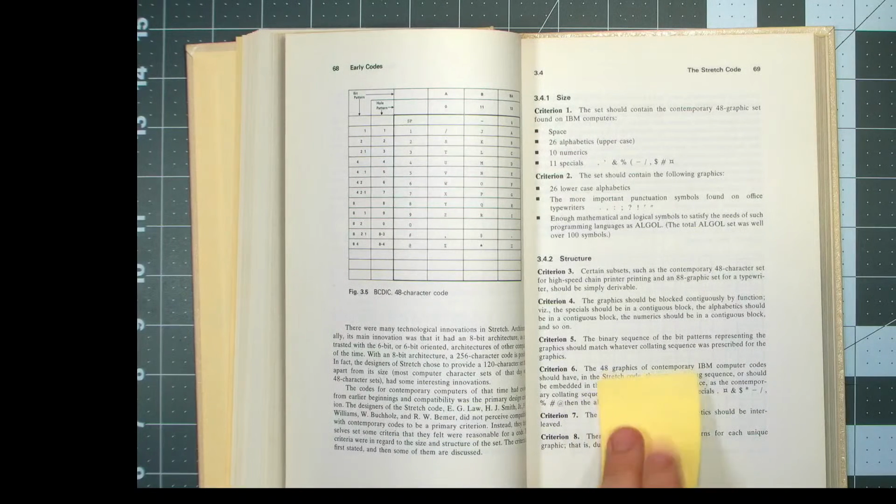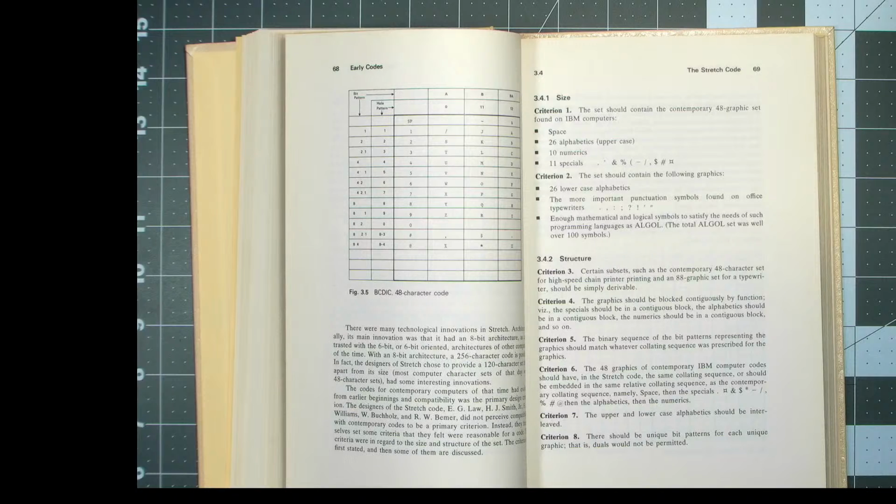The binary sequence of the bit patterns should match whatever collating sequence was prescribed for the graphics. And here's where you start to get into impossibilities, I suppose. Getting universal character set, because ultimately, if you choose the starting basis of the 26 characters in modern Latin, whatever you call it, and then you have different languages with different collations, you start to have problems.